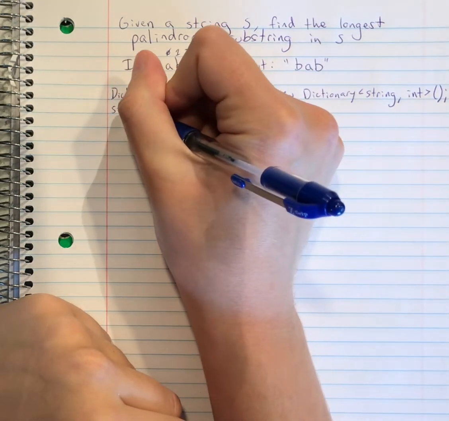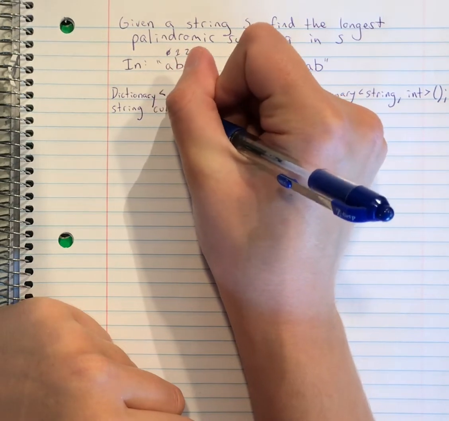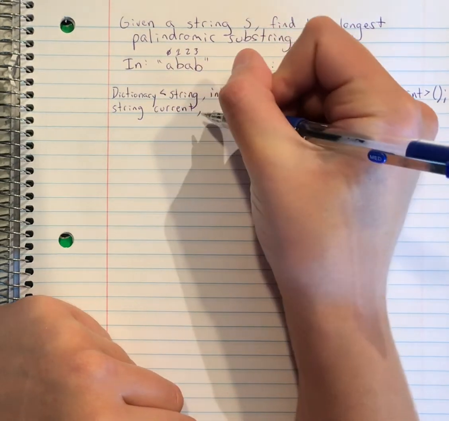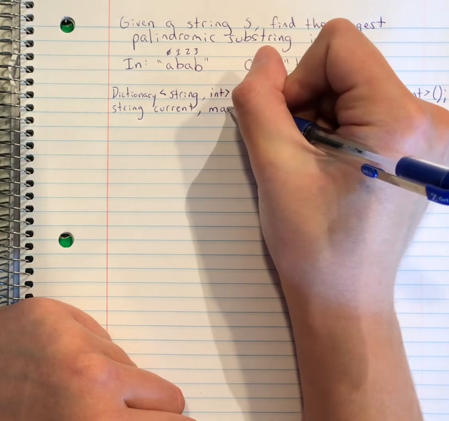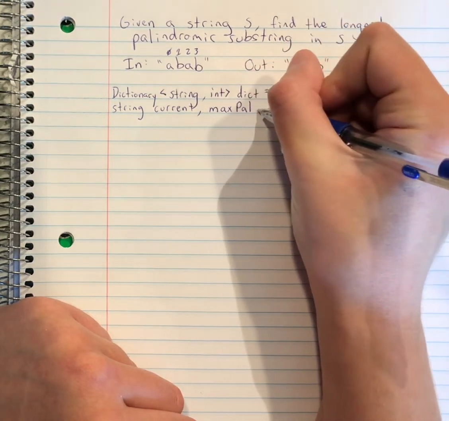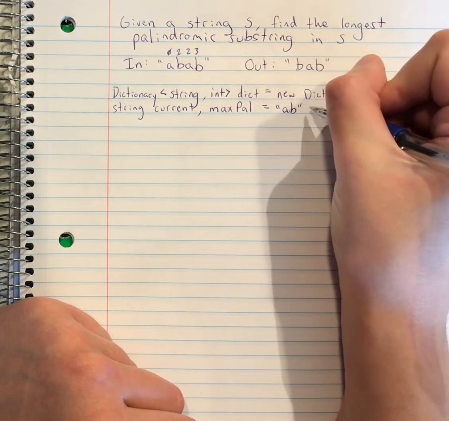We'll initialize two strings, current and maxPal for maximum palindrome. We'll initialize both of these to be AB.